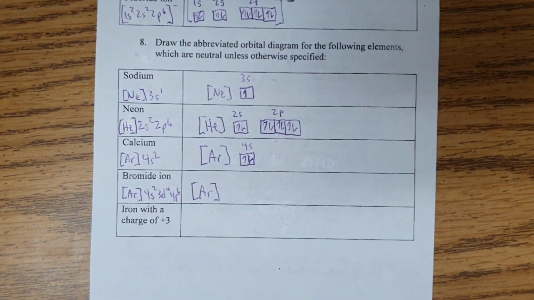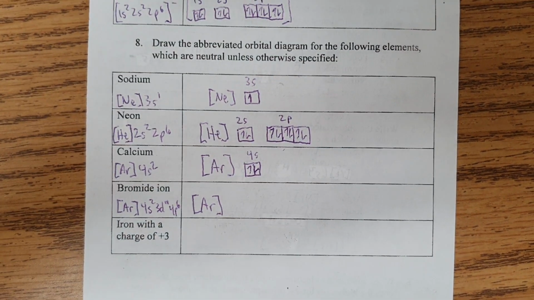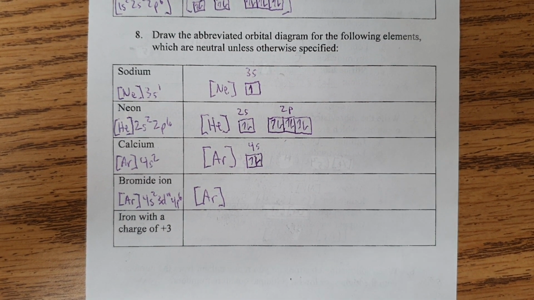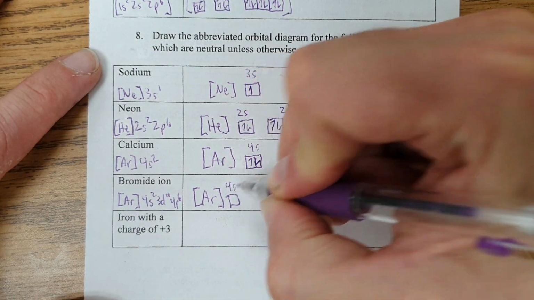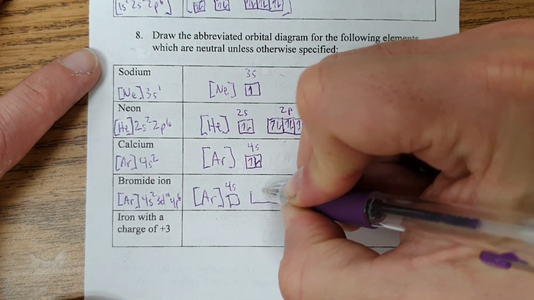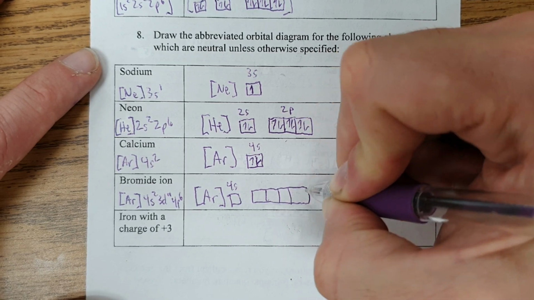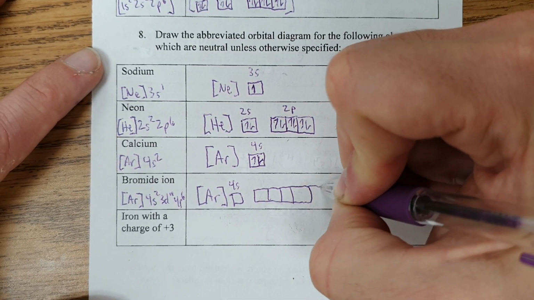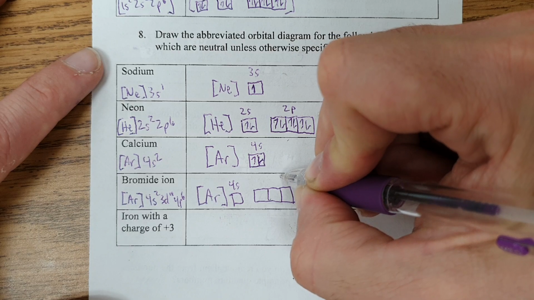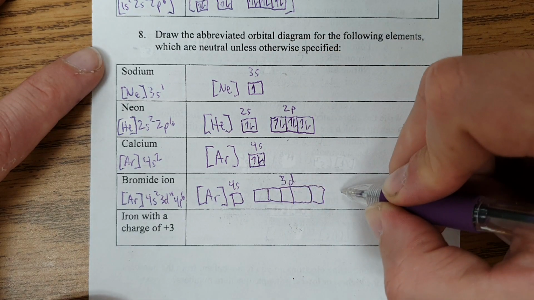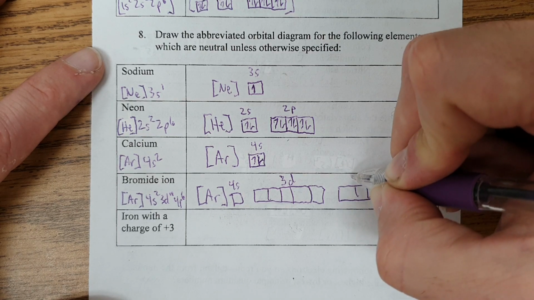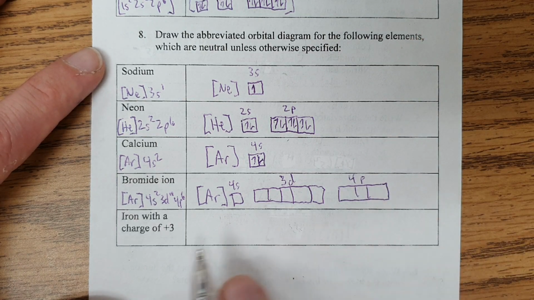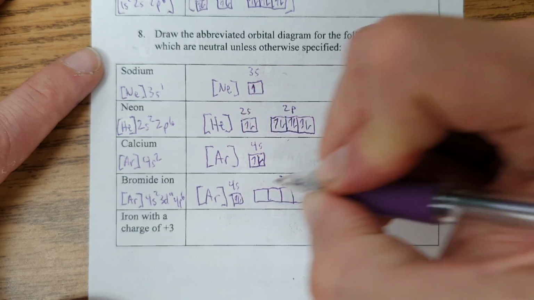Actually, let's get closer so it's easy to see what I'm doing. So argon, we got 4s, 2, 3, and that's out of the box. There you go, 4. That's 3d, and then 4p. 4s2, 2 opposite electrons.